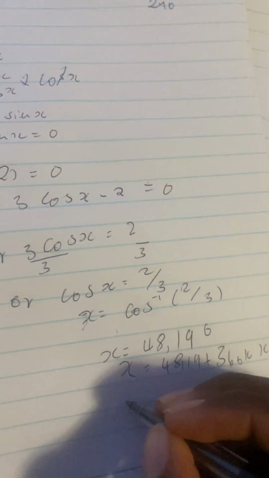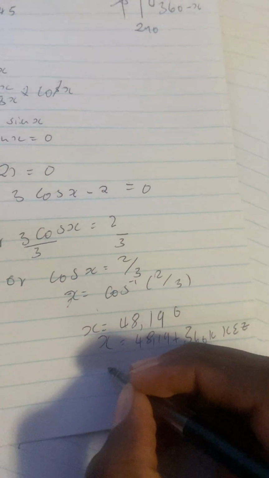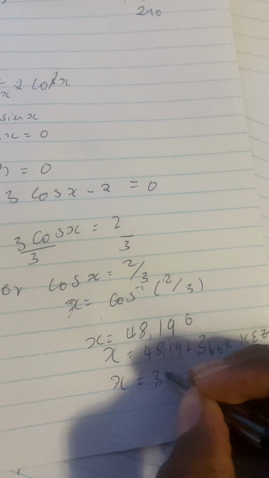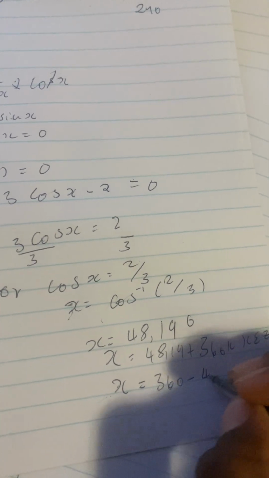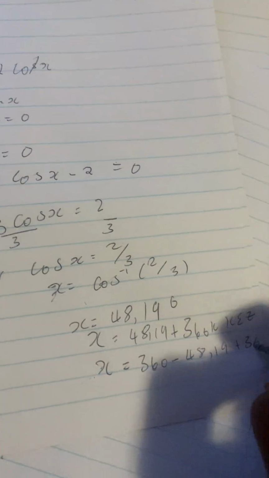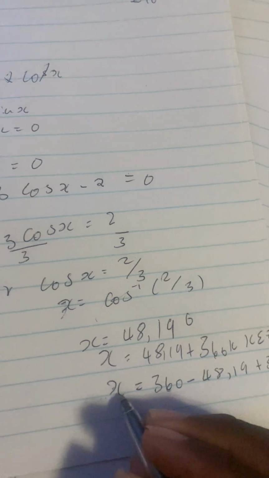Then I'm going to have x equals 360 minus 48.19, which is 311.81, plus 360k, k is an element of real numbers.